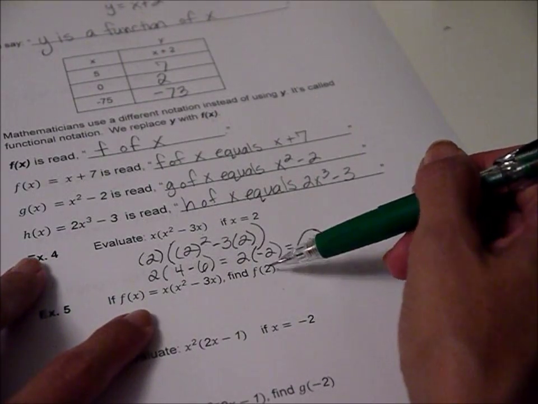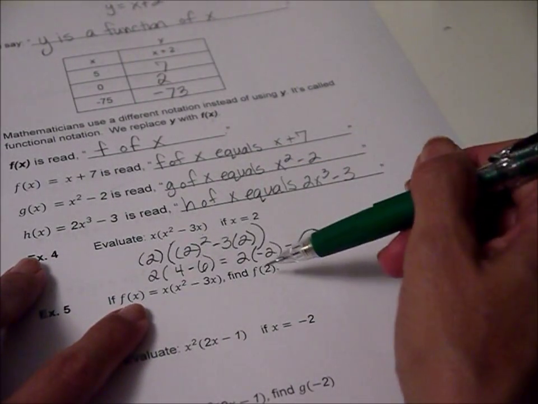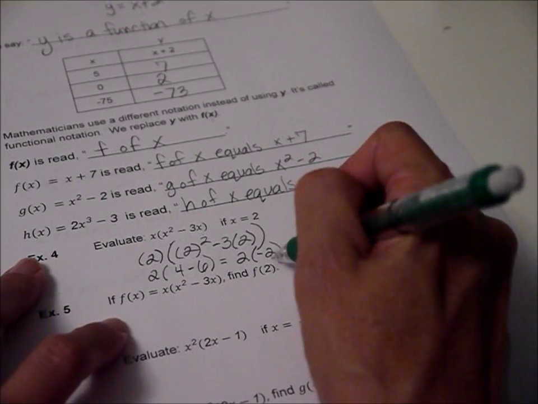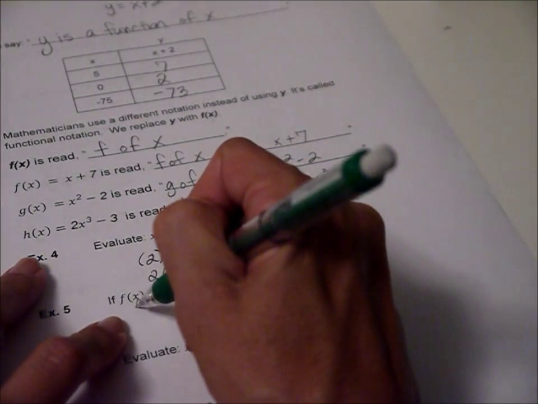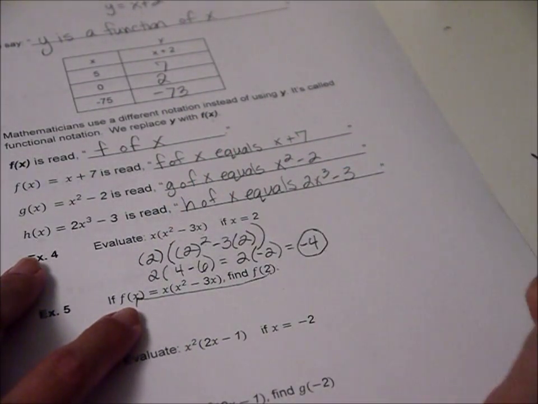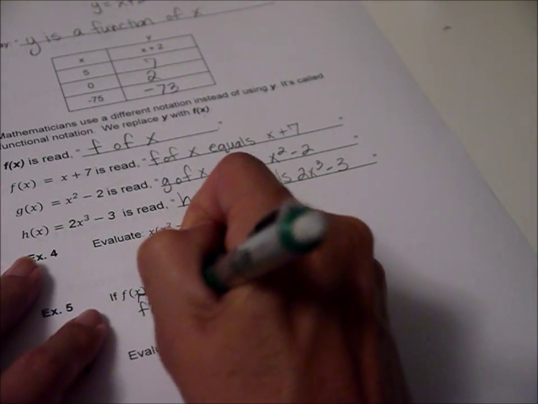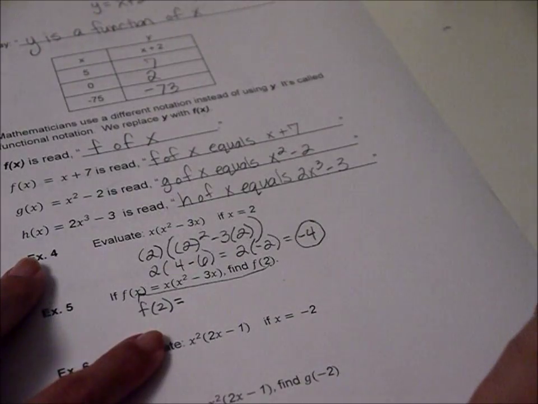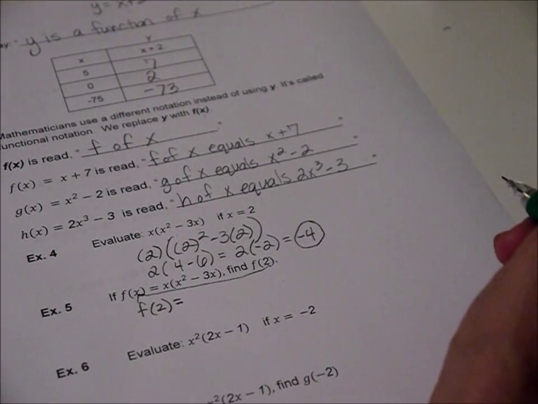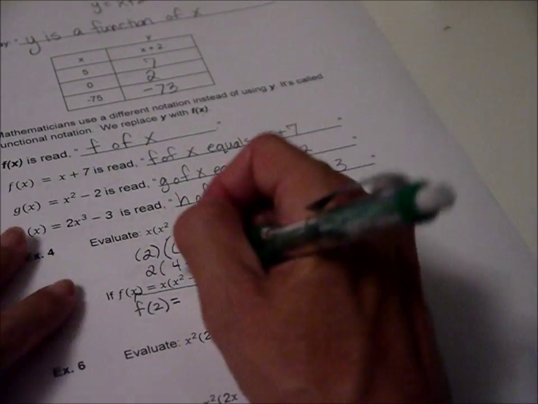So what they're saying here is where there was an x, now put a 2 in there. So it says replace whatever the function was about with the number 2, which is what we did again. So we would say f of 2 equals. So we're just evaluating. The hard part is it's a different style.